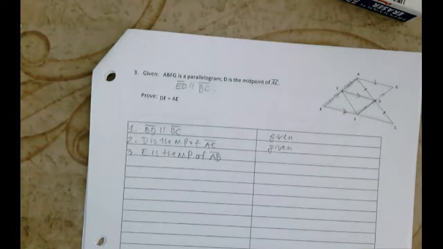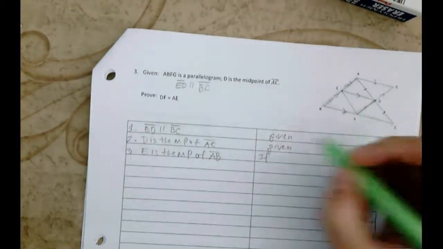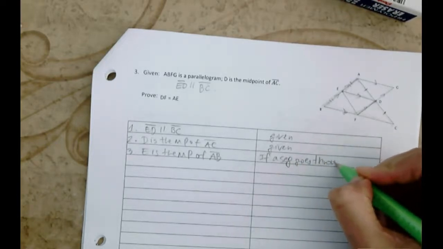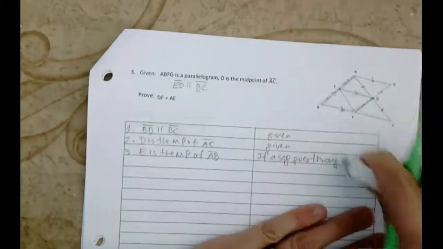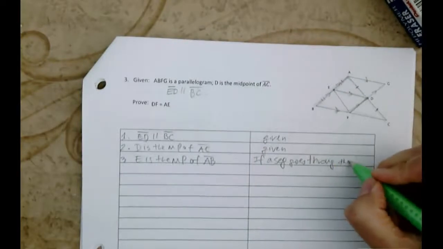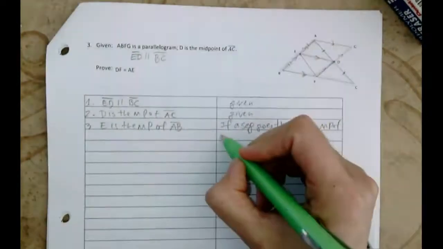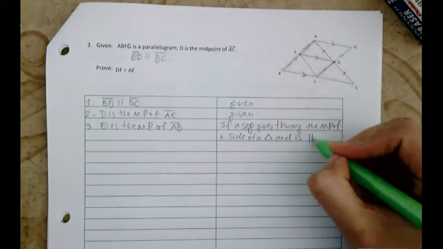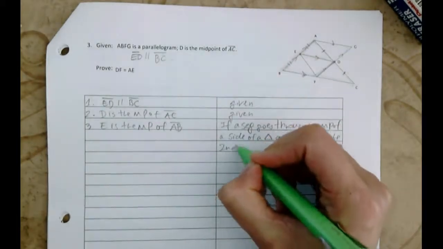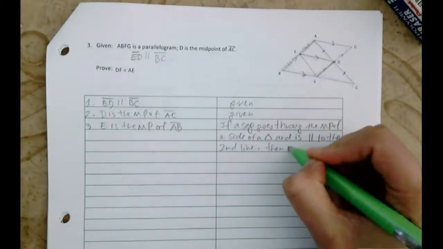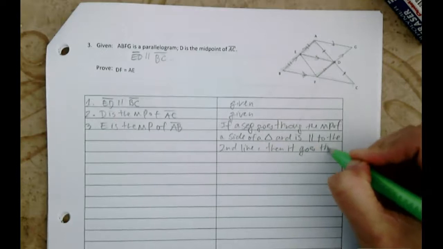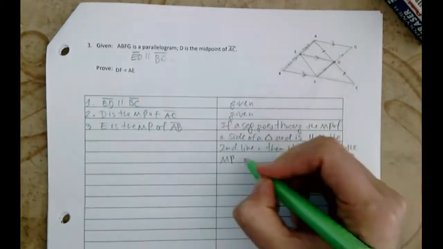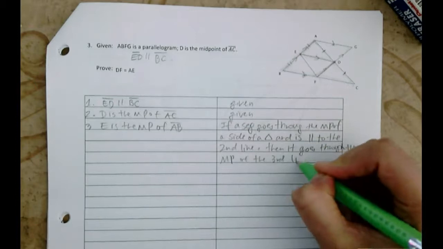And the reason for this is if a segment goes through the midpoint of a side of a triangle and is parallel to the second line, then it goes through the midpoint of the third line.